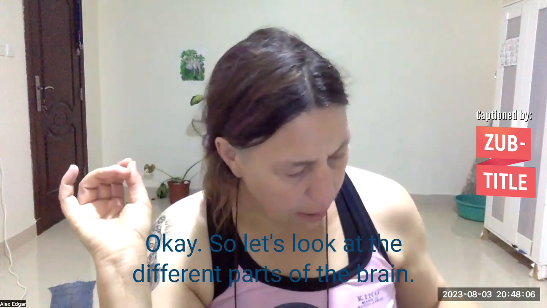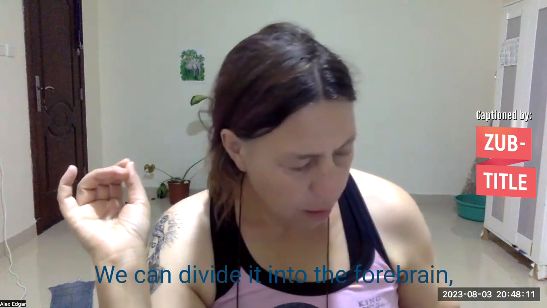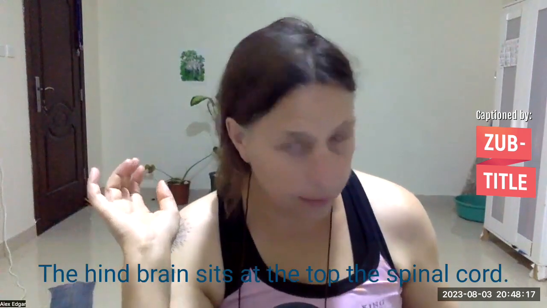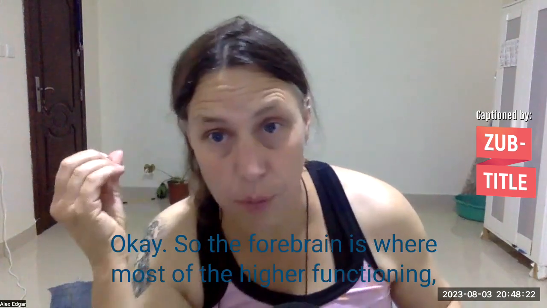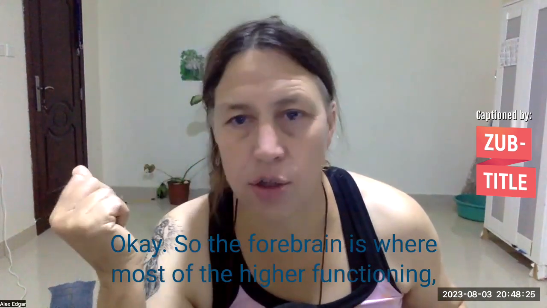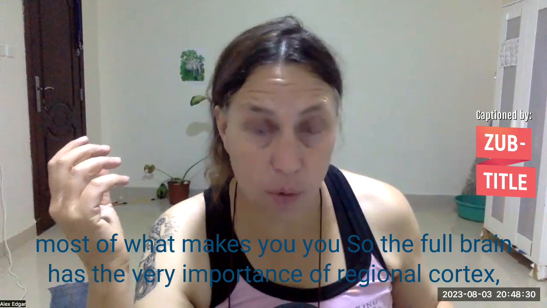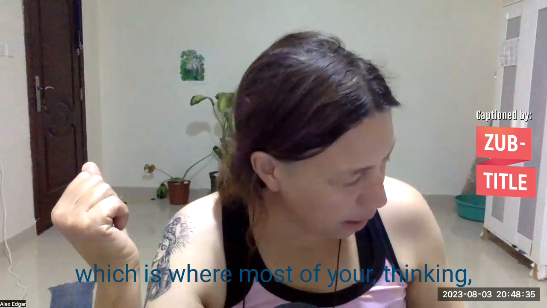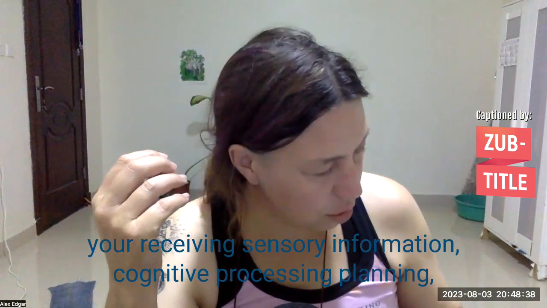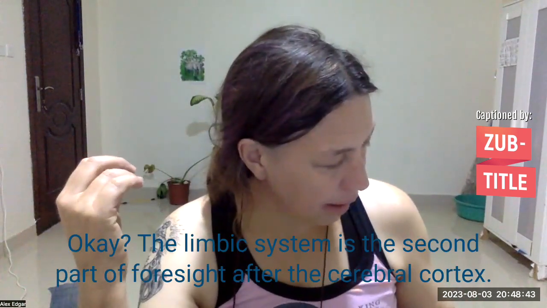Okay, so let's look at the different parts of the brain. We can divide it into the forebrain, the midbrain, and the hindbrain. The hindbrain sits at the top of the spinal cord. Okay, so the forebrain is where most of the higher functioning, most of what makes you happens. So the forebrain has the very important cerebral cortex, which is where most of your thinking, receiving sensory information, cognitive processing, planning, deciding how to move your body happens, okay?